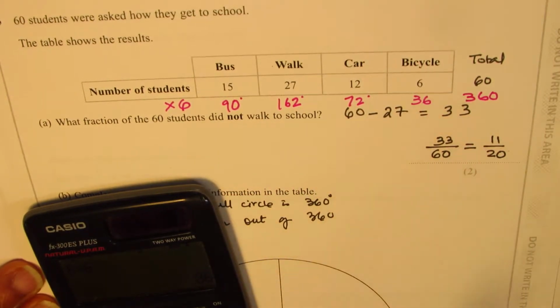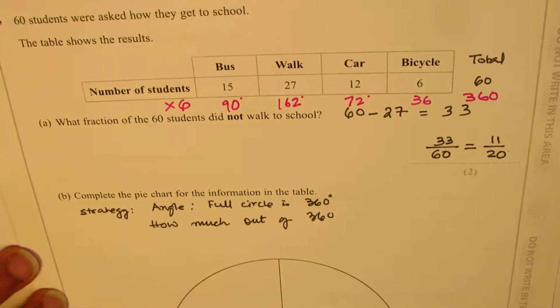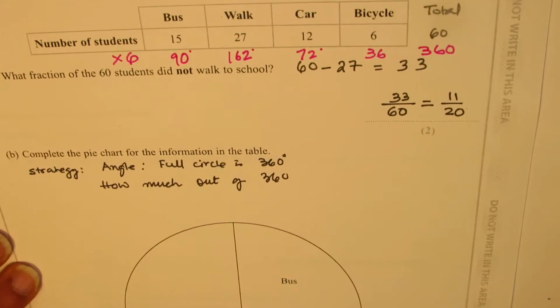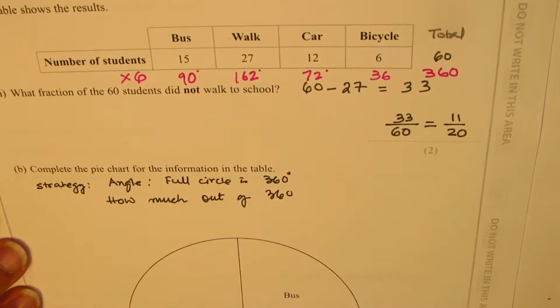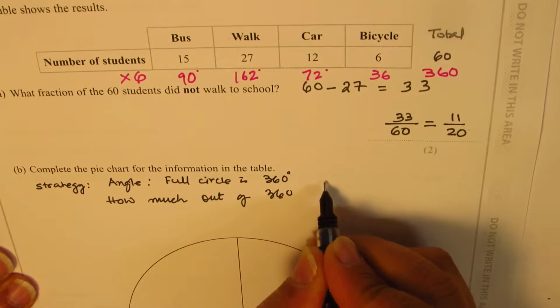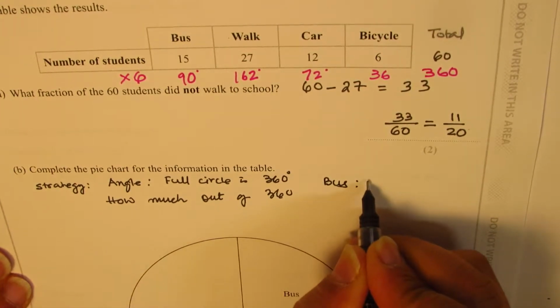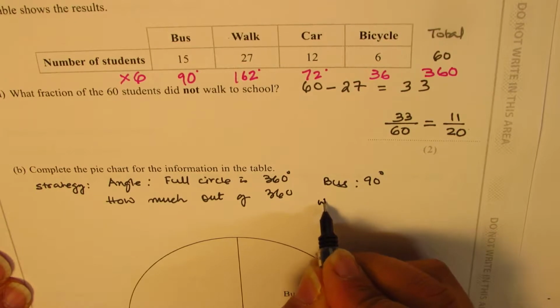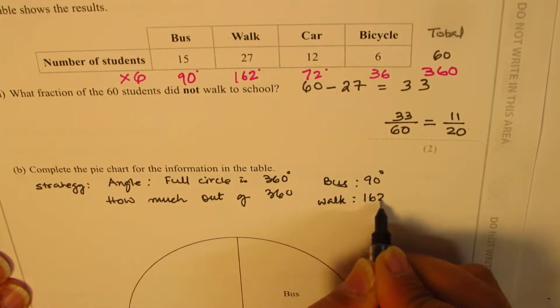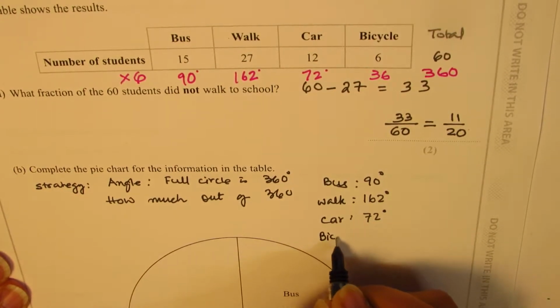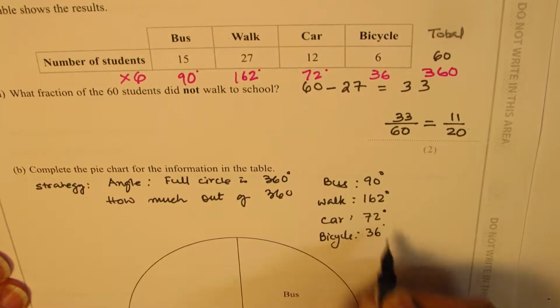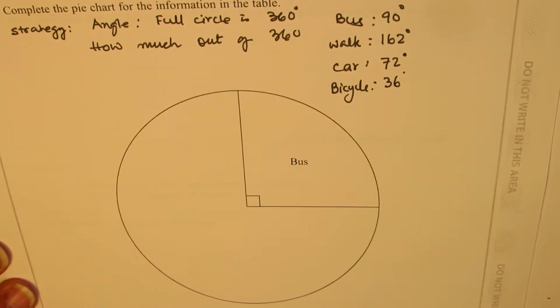Right? So total will be 360 degrees. Now it is simpler. As you can see here directly, for the bus they have shown 90 degrees. Good. So walking is 162 degrees. Let me write down all these numbers. With bus we have 90 degrees. With walking 162 degrees. Car 72 degrees, and bicycle is 36 degrees, right? So basically we now need a protractor to accurately plot this, correct?